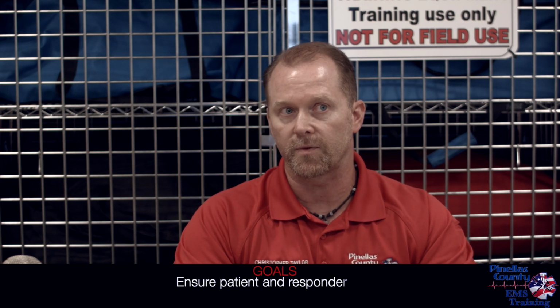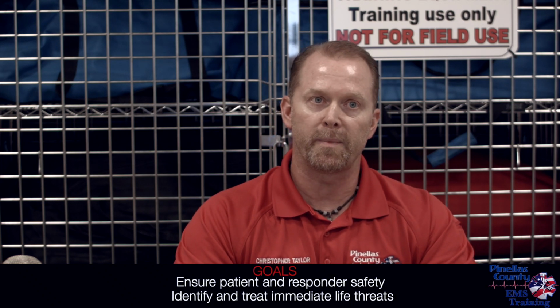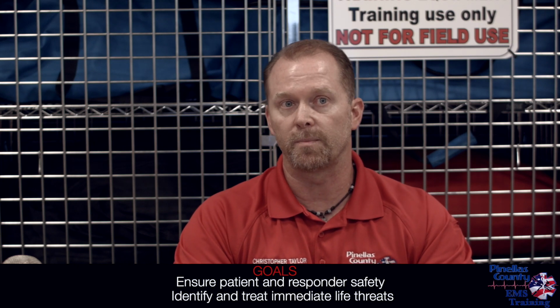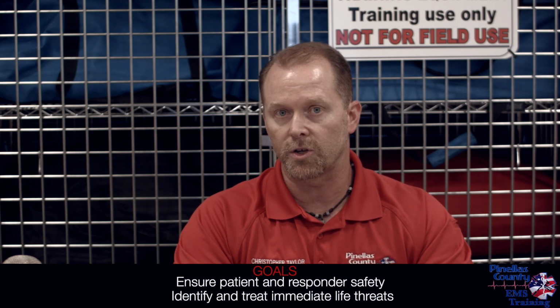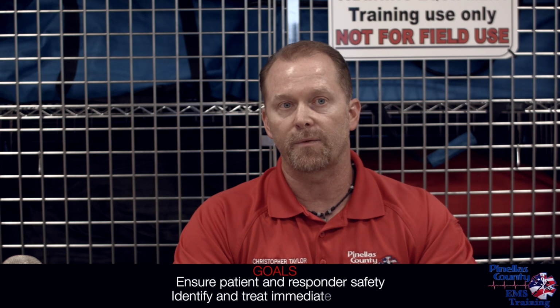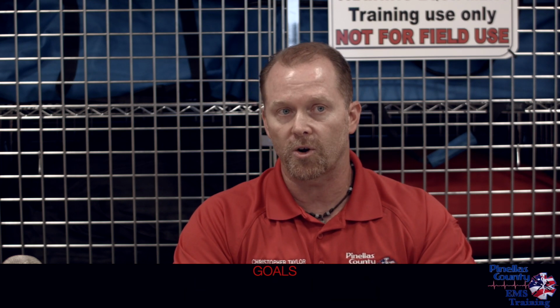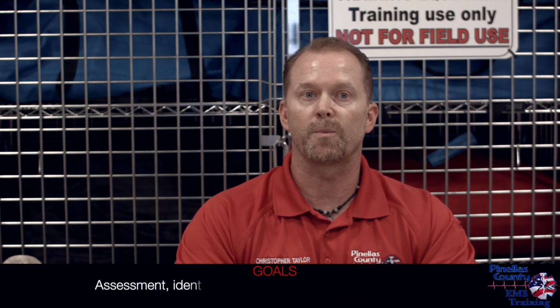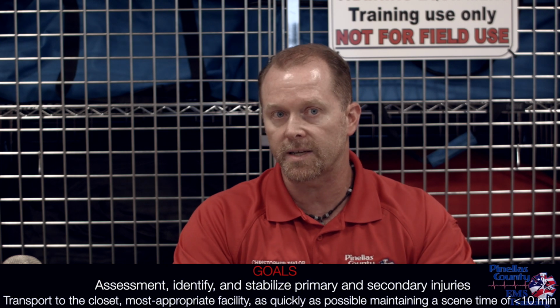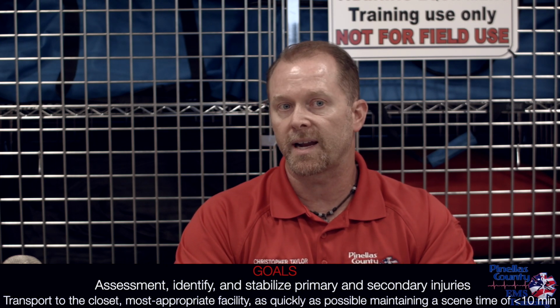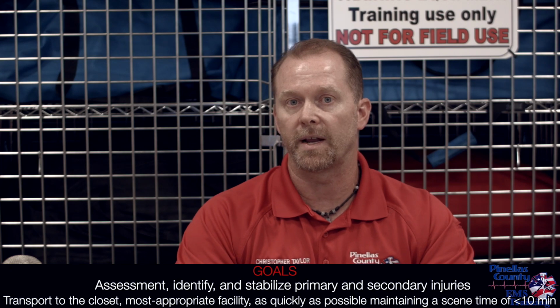So some of the goals of trauma care that we're going to review are to ensure patient and responder safety. Identify and treat immediately life-threatening conditions, which could be bleeding, airway obstruction, and tension pneumothorax. Assessment, identify and stabilize primary and secondary injuries, and transport to the closest, most appropriate facility based on the patient's condition as quickly as possible, maintaining an on-scene time of less than 10 minutes.